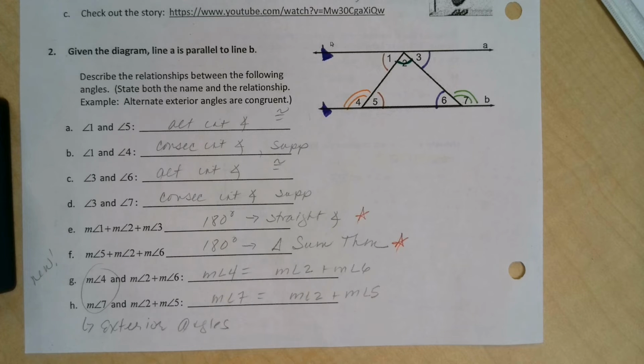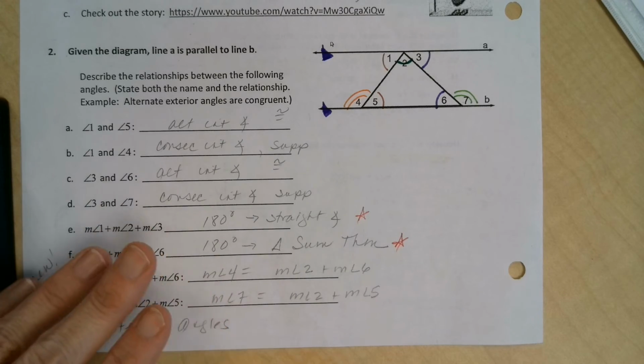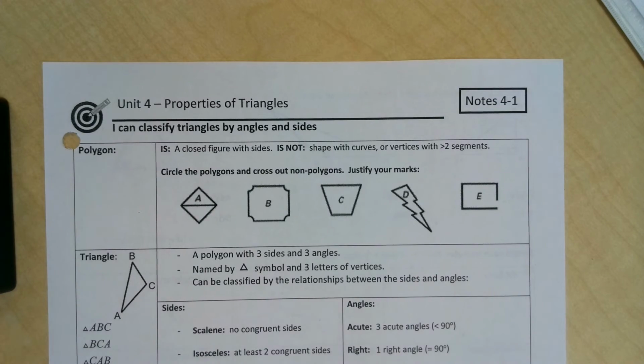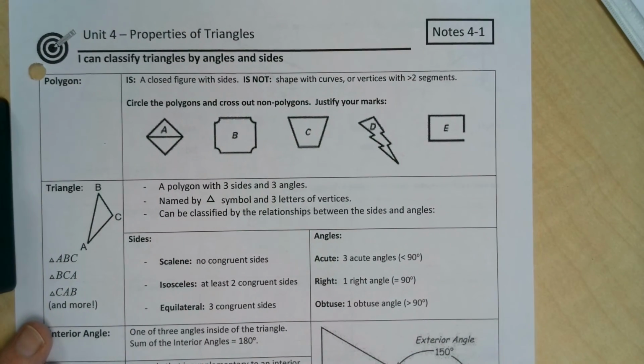Okay, homework away. That was a nice little preview. And take out today's note sheet, 4-1.